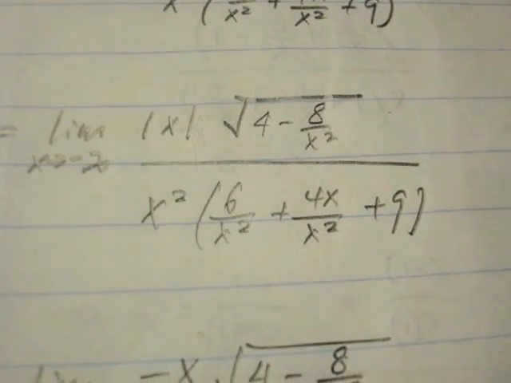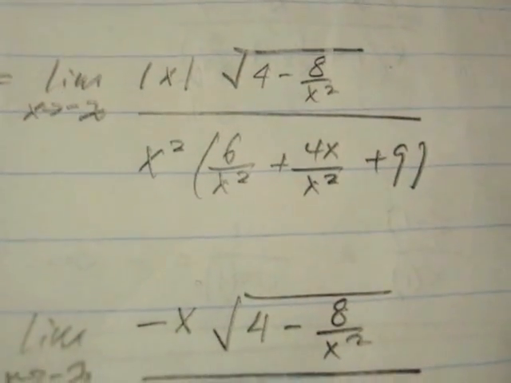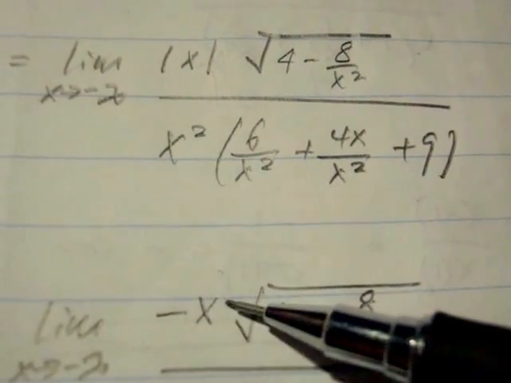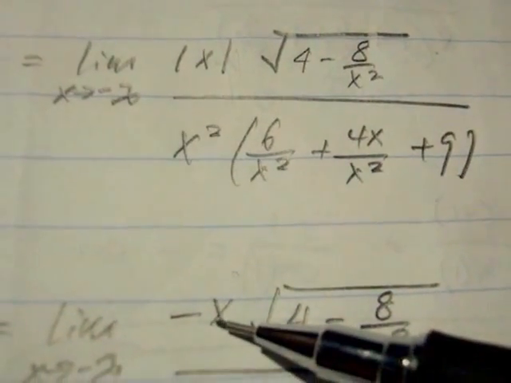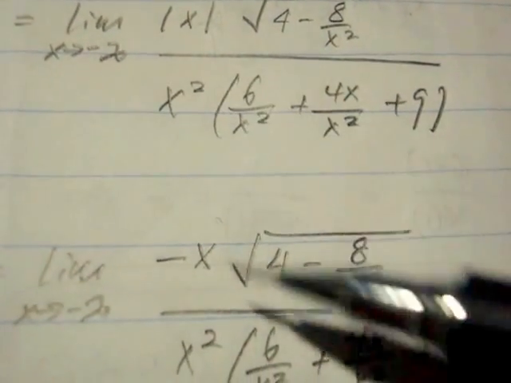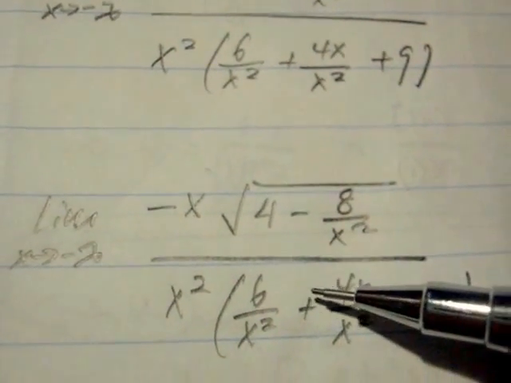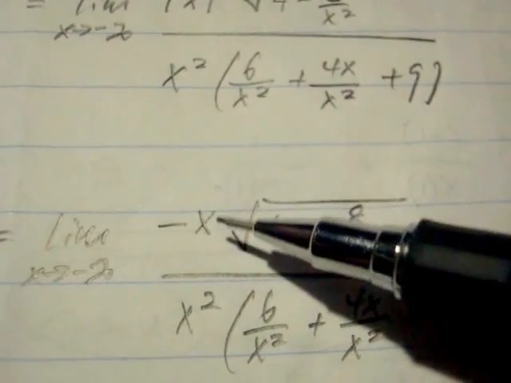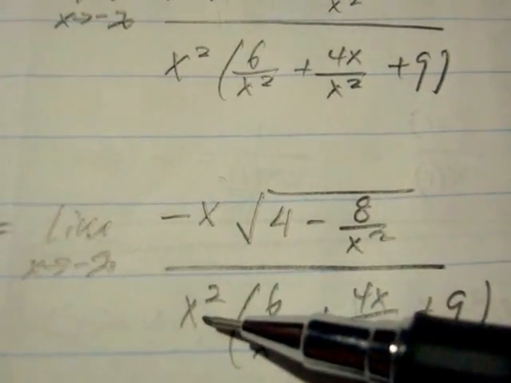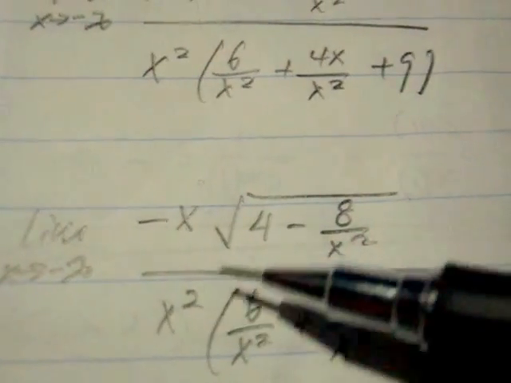But as you take the limit as x approaches negative infinity, it will become negative x times this expression, and the denominator stays the same. Once you have that, this x can cancel out with it, dividing by x squared.